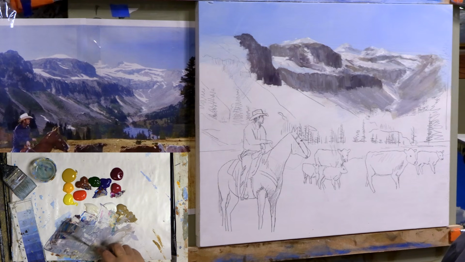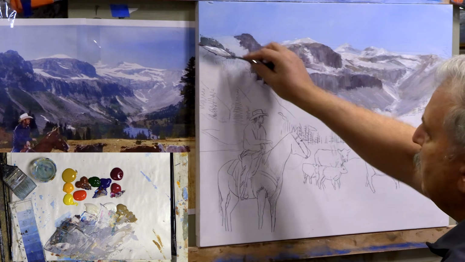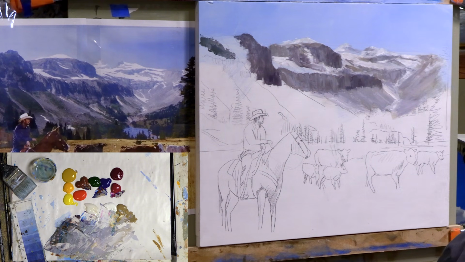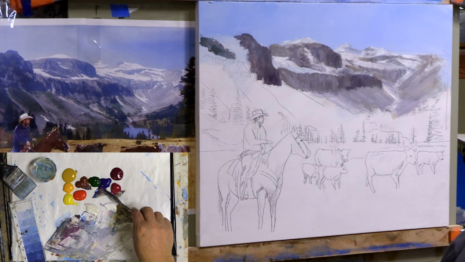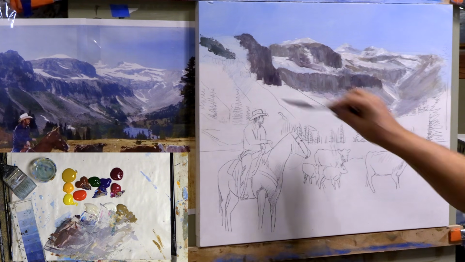Here, a little more burnt sienna into that. Let's grab some of this, maybe just a bit more violet. That's too violet. There we go. Get that blue in there. Some of that.